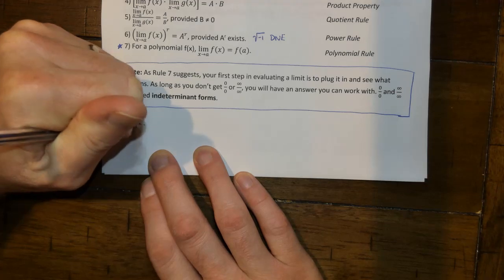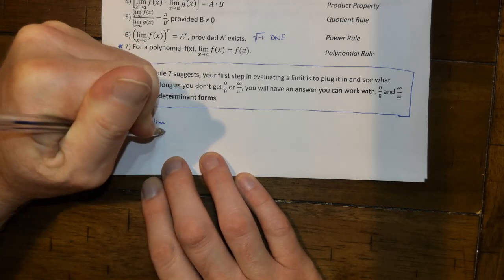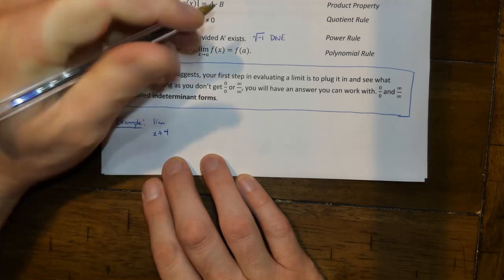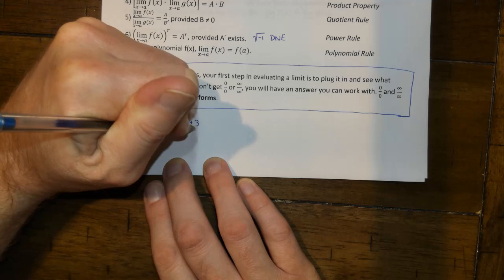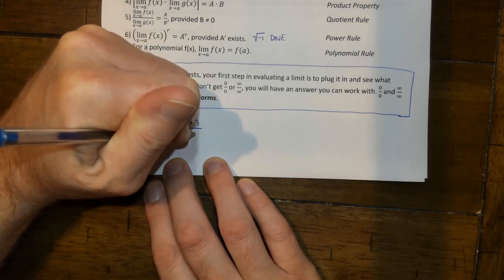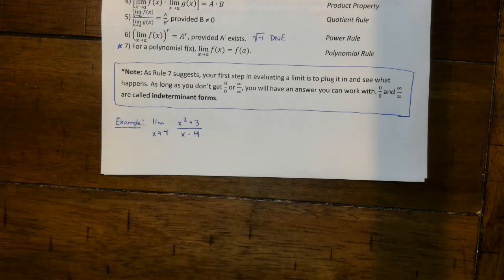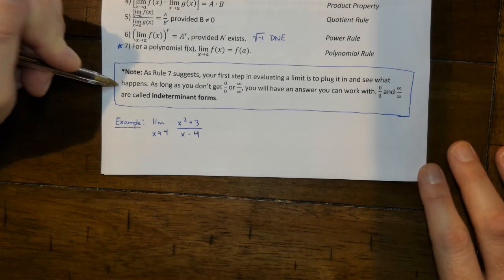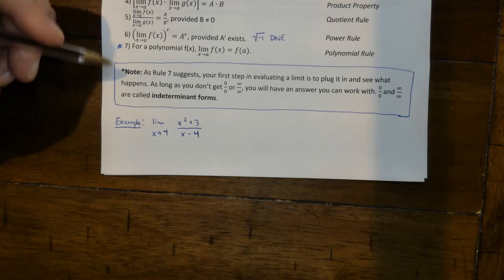So example, suppose I want the limit as x approaches 4 of (x squared plus 3) over (x minus 4). What this note is telling you is if you want to evaluate this limit, just plug it in first and see what happens.